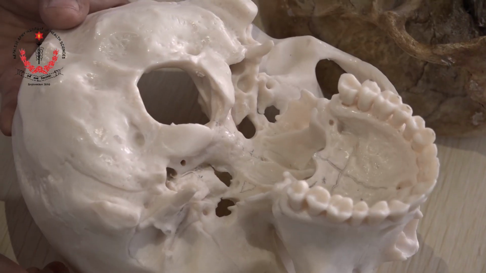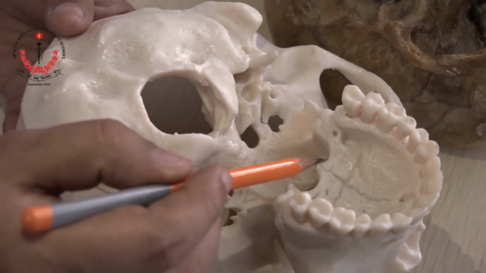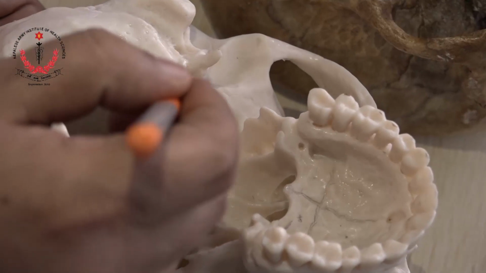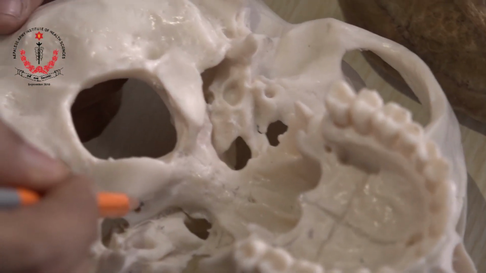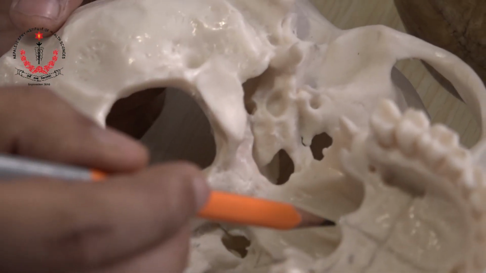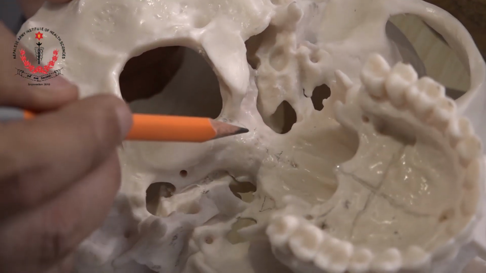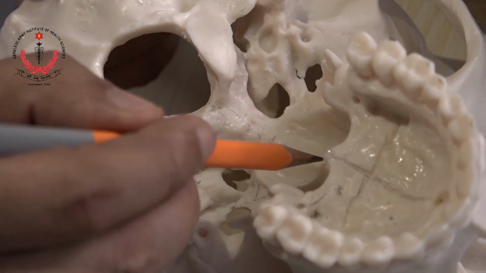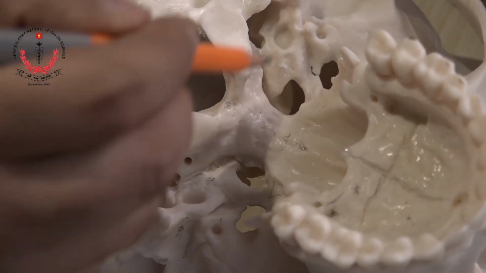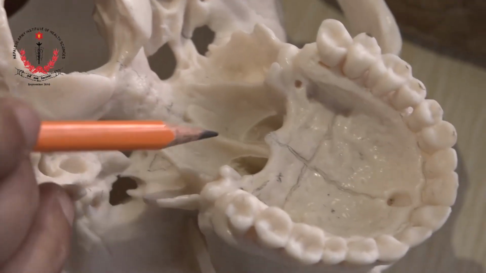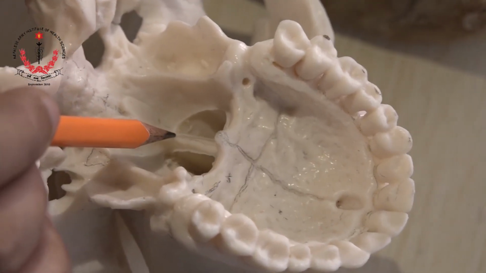Now the middle part, which extends from the posterior border of the hard palate till the anterior margin of the foramen magnum. This area is again divided into two areas, the median area and the lateral area on either side. The median area is formed by the vomer bone.